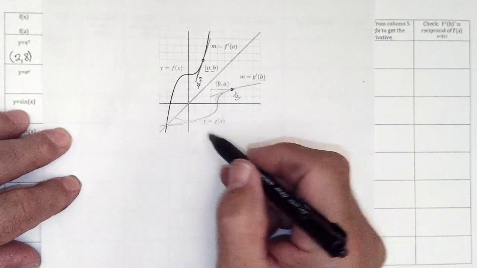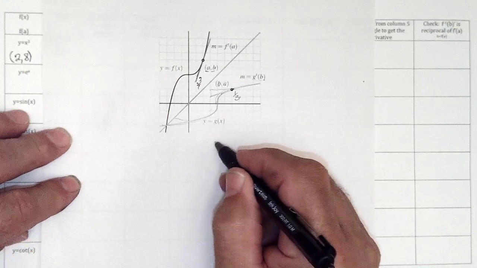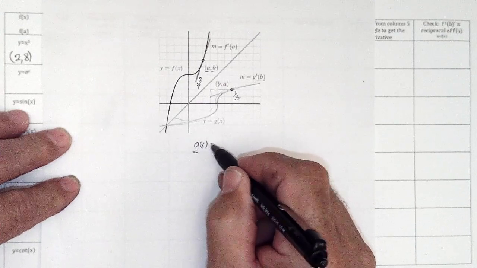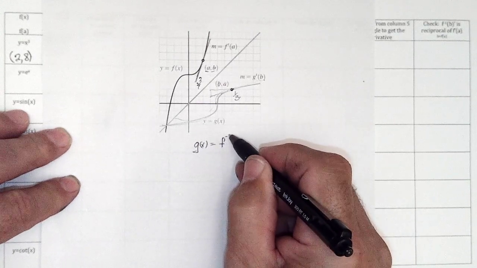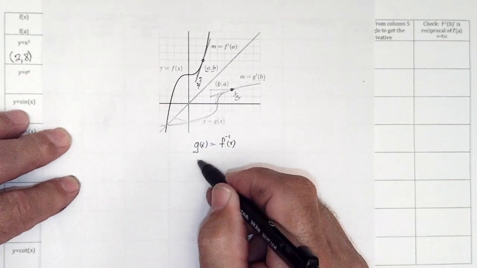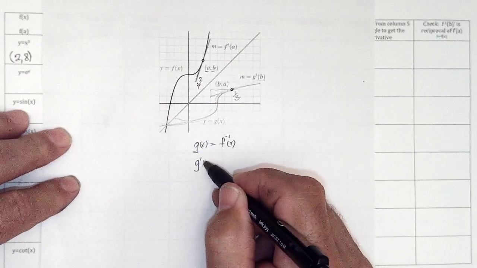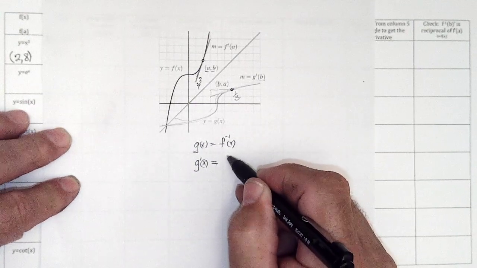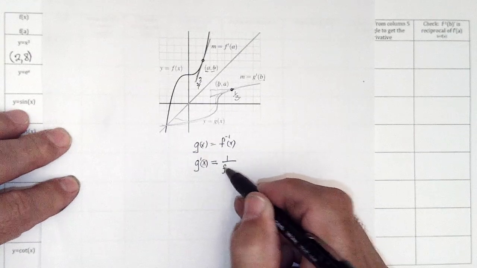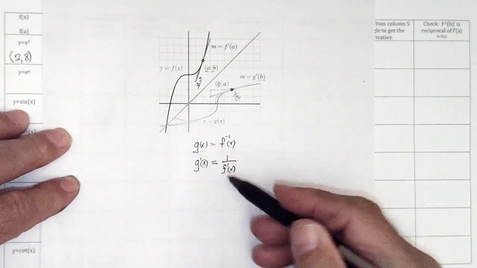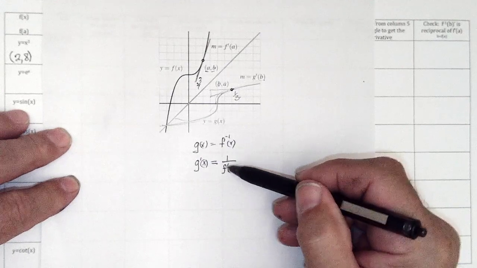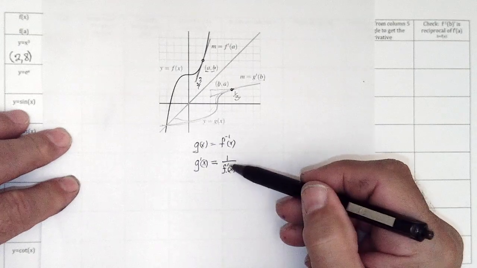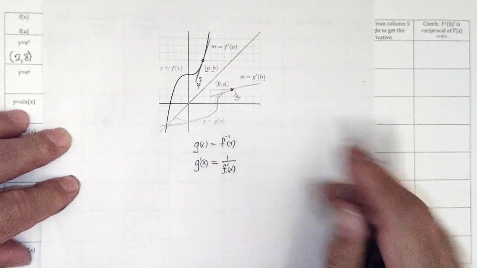So if g of x is the inverse of f of x, then g prime of x, its slope, is 1 over f prime of x. The reciprocal of the slope is the slope of the inverse.